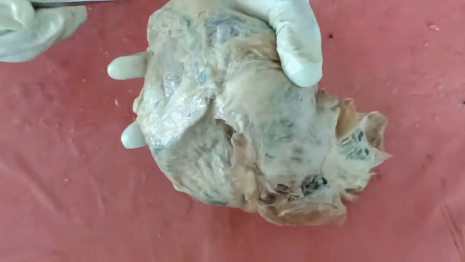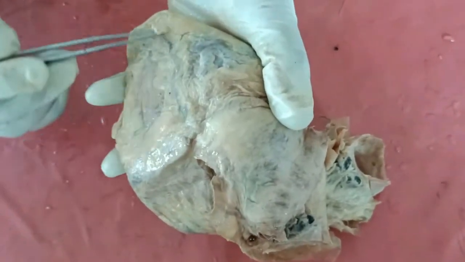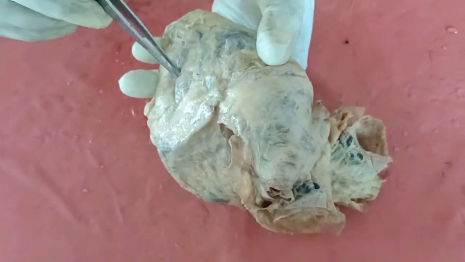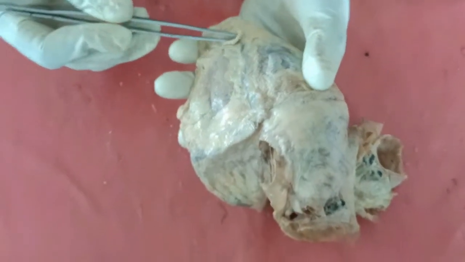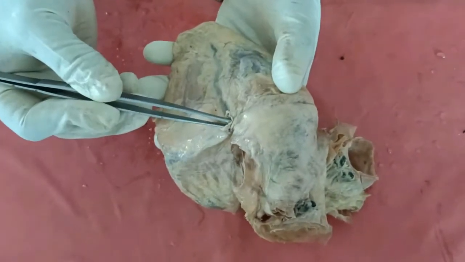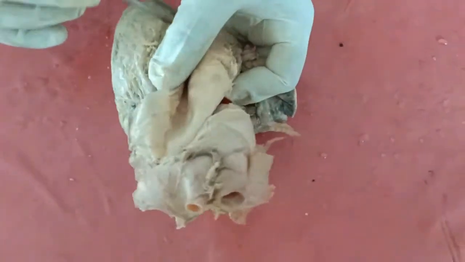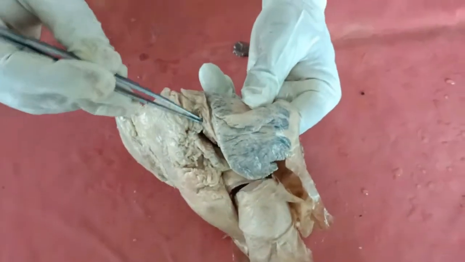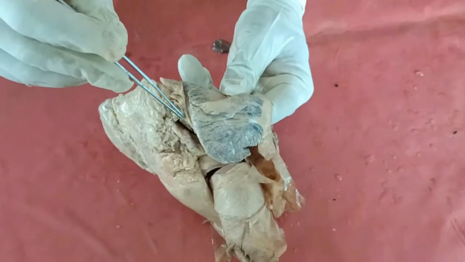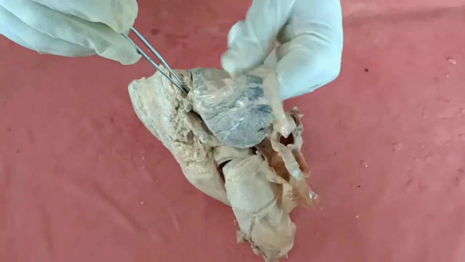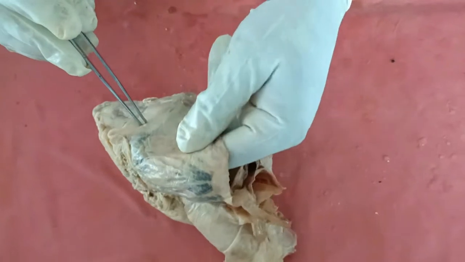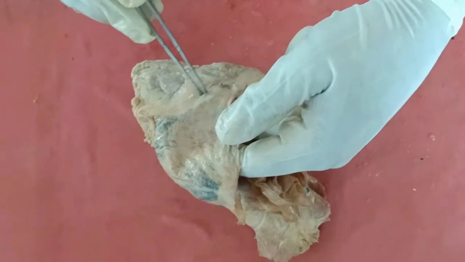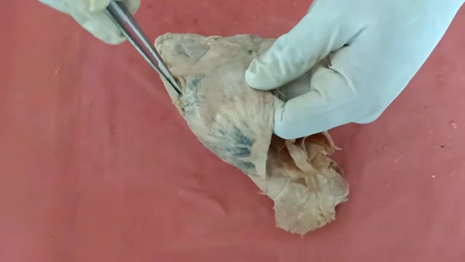Then the middle cardiac vein. What you are seeing is the middle cardiac vein. It is present on the diaphragmatic surface between the two ventricles, that is, in the posterior interventricular sulcus, opening into the coronary sinus. So this is the middle cardiac, this is the great cardiac. Then the small cardiac vein is present in the right part of the coronary sulcus, and it opens into the right part of the coronary sinus. From here it comes down and opens into the coronary sinus.